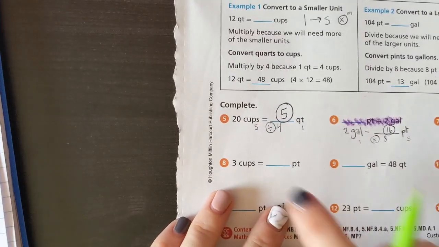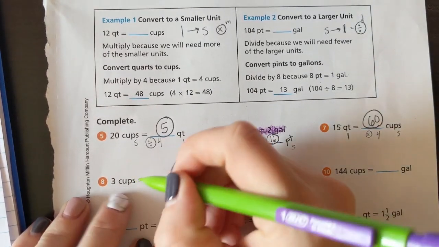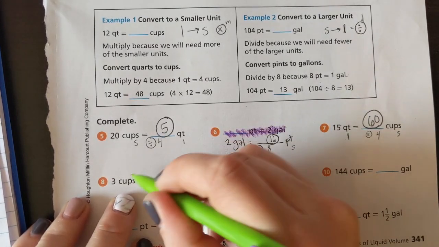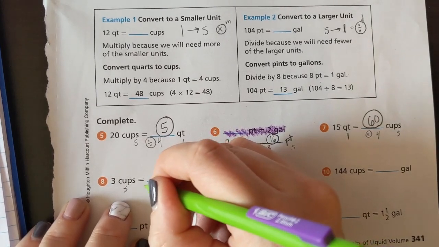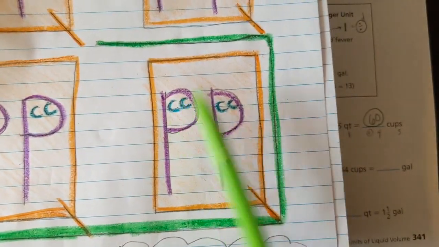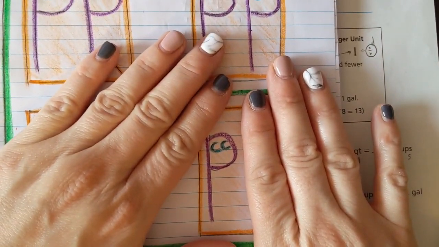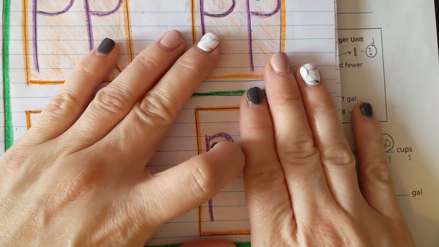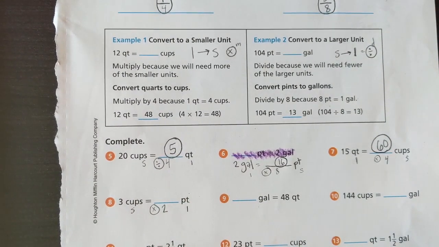Moving on. Number 8. They put what I know first, so that's good. Cups and pints. What's smaller? Cups. So from small to large, I multiply. What is the connection number between cups and pints? Well, in 1 pint, one little purple P right there, how many cups are there? 2. So I'm only multiplying that by 2.